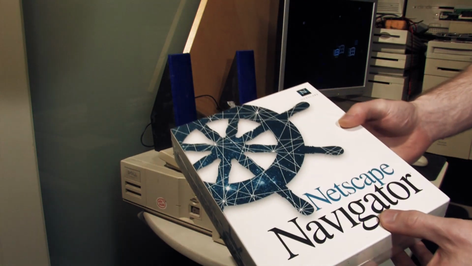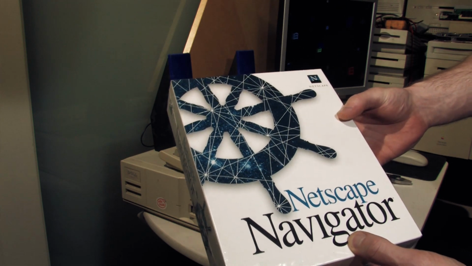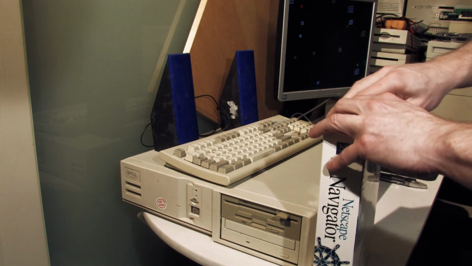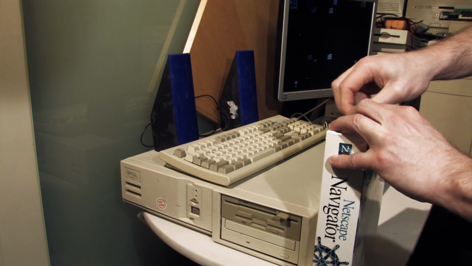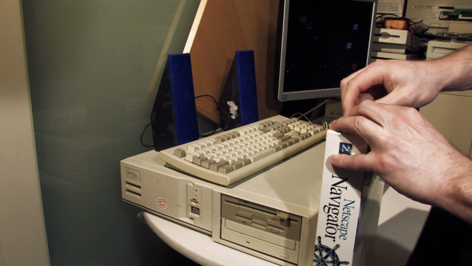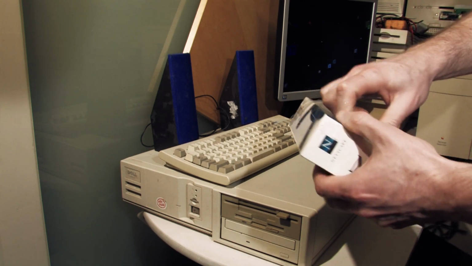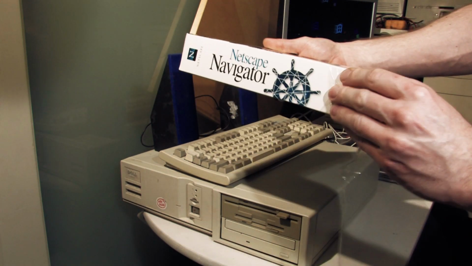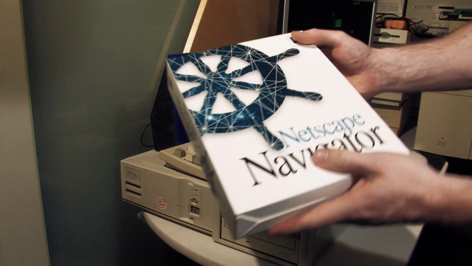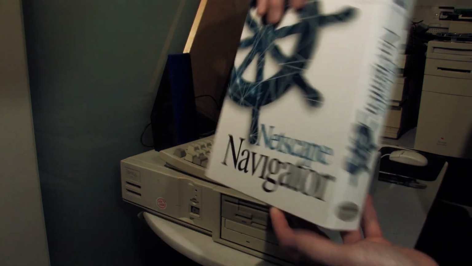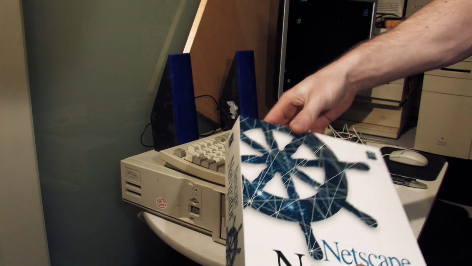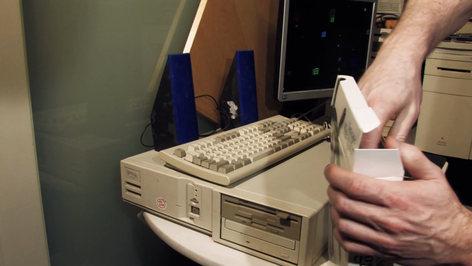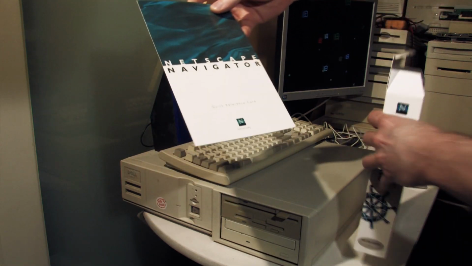So what I'm going to do now is I'm actually going to open up this box and see what's inside. All right. Let's see what we got here.